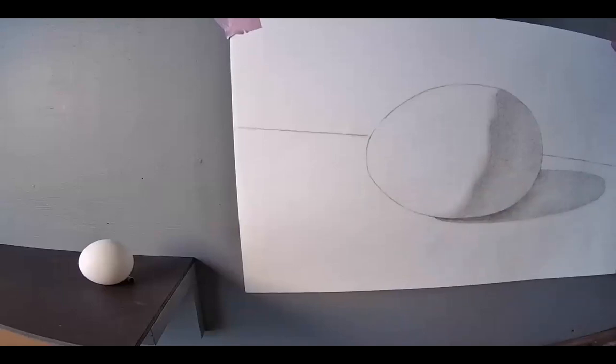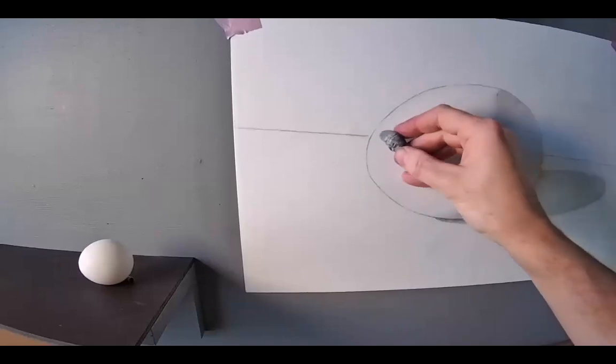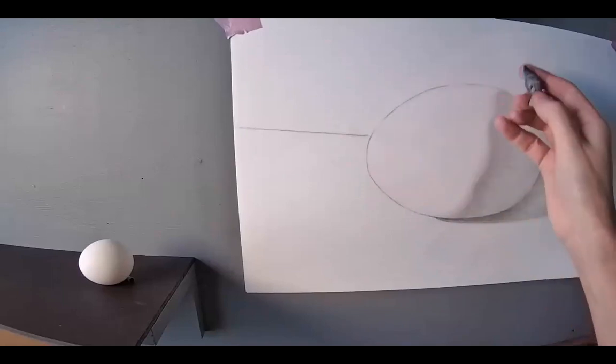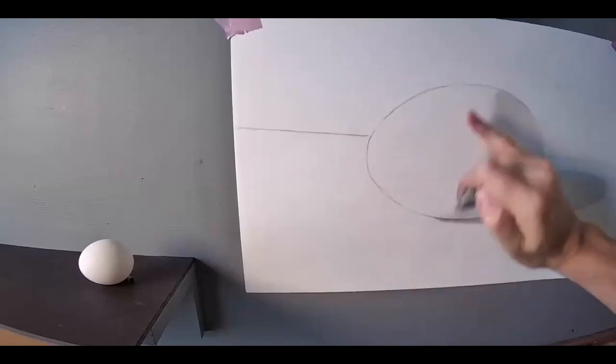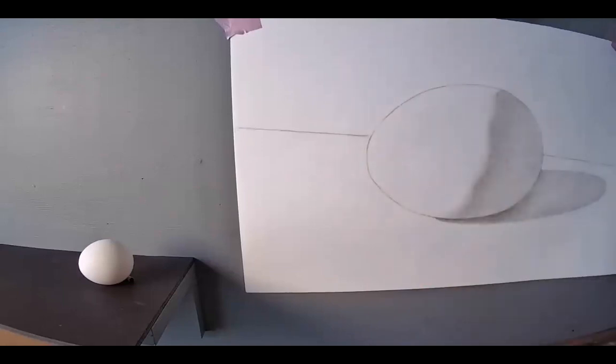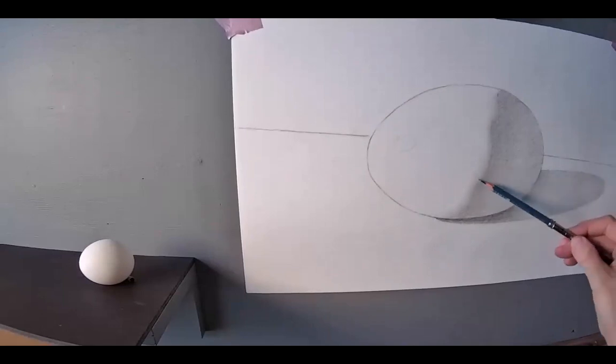So in this drawing, we would have to give a slight tone to the egg itself, darken the background to really be able to pull out the subtlety of that highlight. And because of the texture of an egg, the highlight isn't even that pronounced.